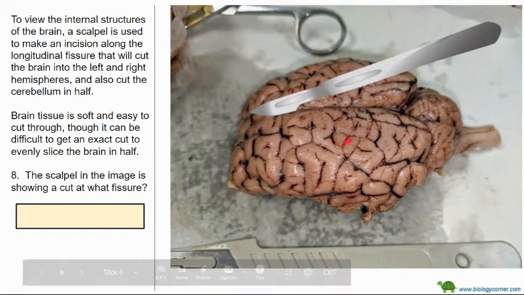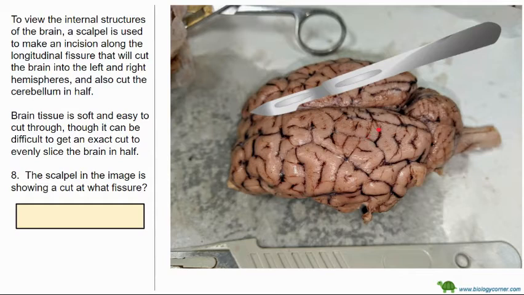All right, now if we were in class and we had a whole brain, we would want to cut open to see what's on the inside. So far we've just been looking at the exterior structures, except when we pull back the cerebellum, some of the exterior structures underneath there. But there's actually structures inside here. So we would take a scalpel and cut through the brain. It's really easy to cut. And we would cut through this longitudinal fissure.